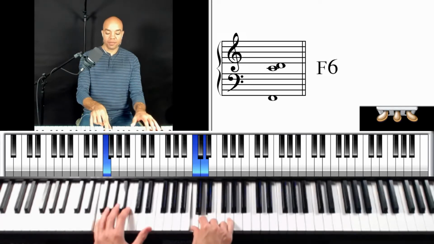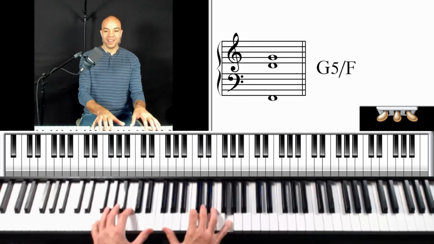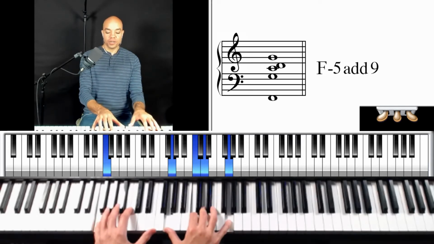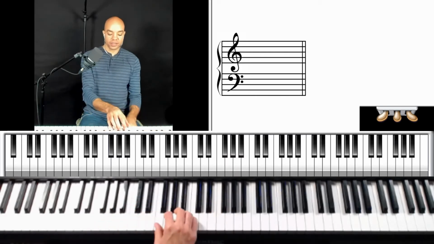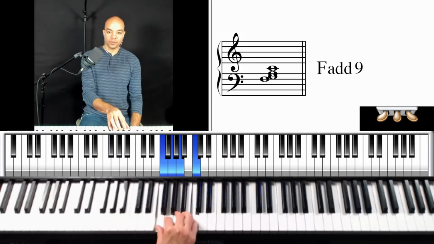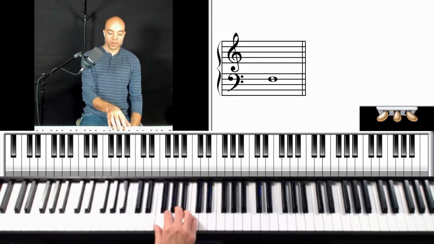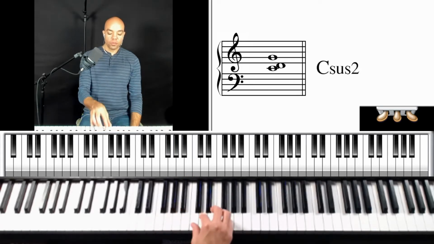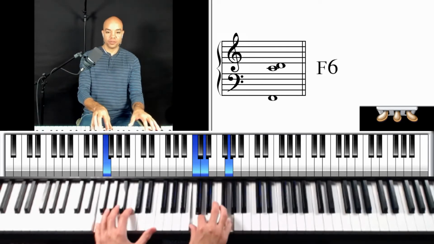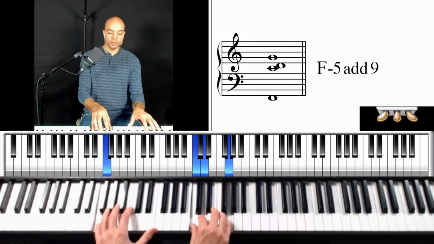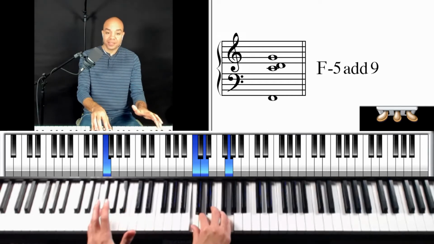Now when we add that G, that's when our chord reader seems to get a little bit confused, but all we're doing is that G is the second of the F chord, so you'll see that we have an F2 here. So really all we're doing is playing an F2 and adding the sixth. So here's the 2 of the chord, here's the fifth of the chord, here is the root of the chord. So this is an F sus2 add 6.